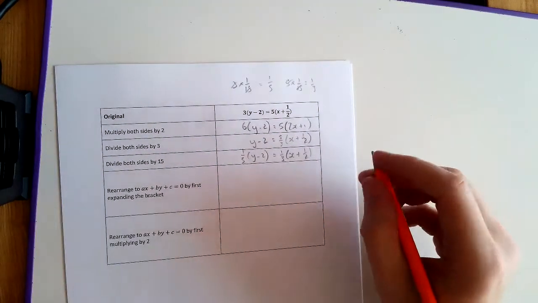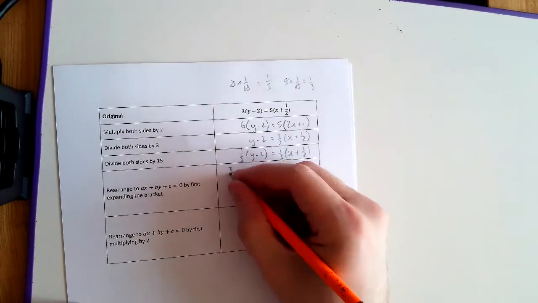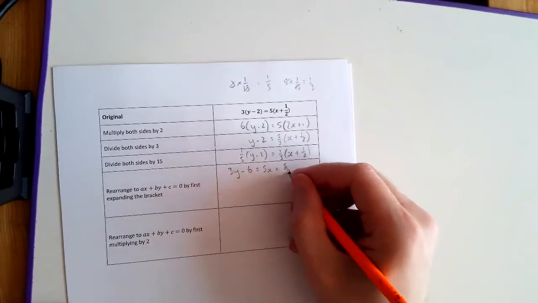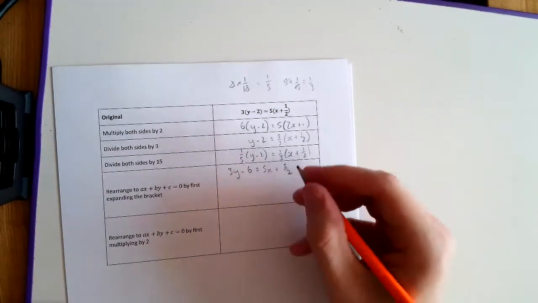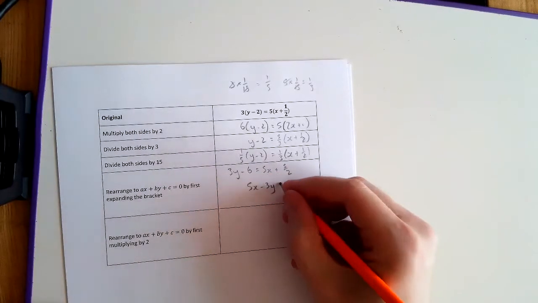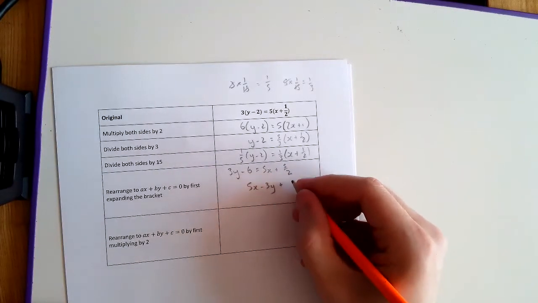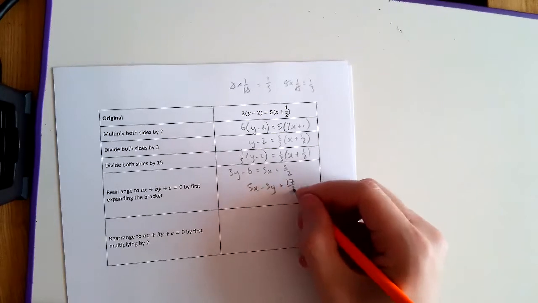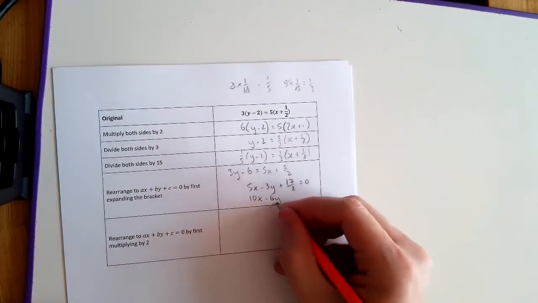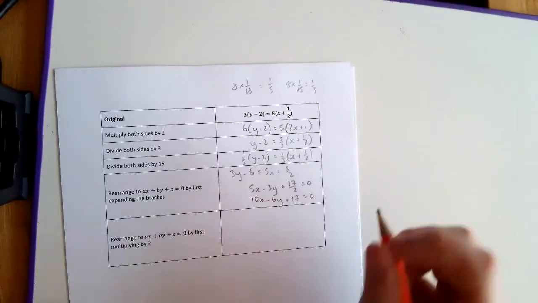Rearrange by first expanding. So 3y minus 6 equals 5x plus 5 over 2. So take away 3y from both sides, add 6 to both sides. So 6 add 5 over 2 using a calculator will give you 17 over 2. And you could times both sides by 2. So 10x minus 6y minus 17 is 0.